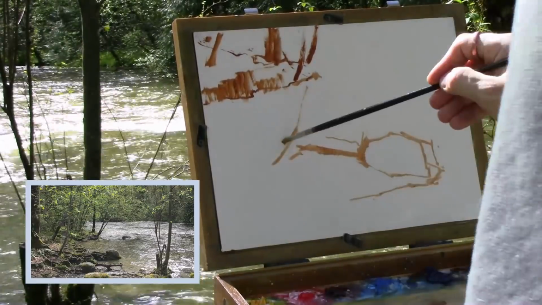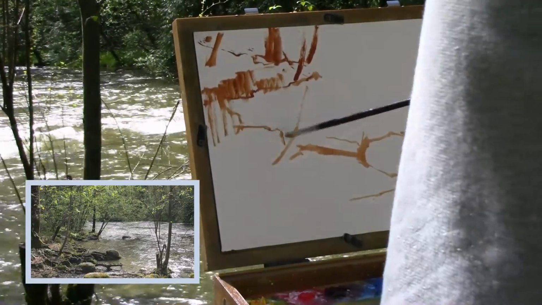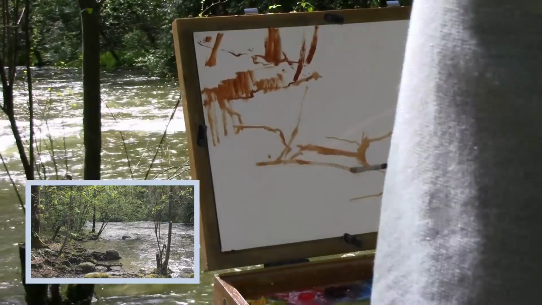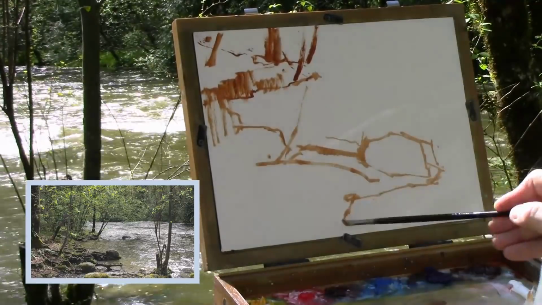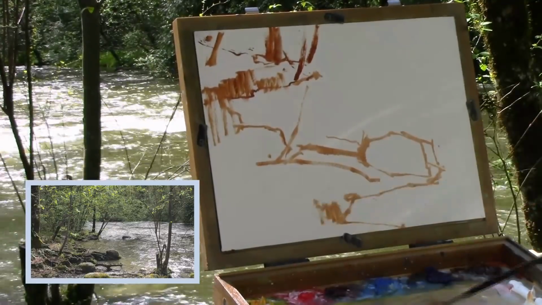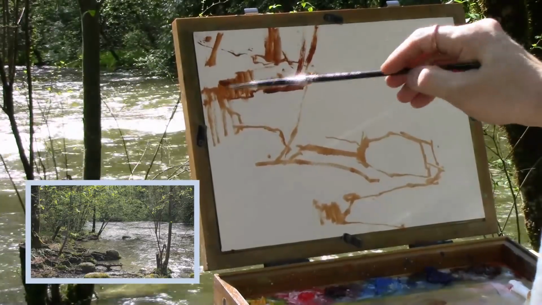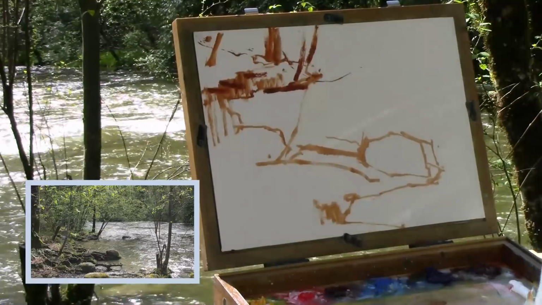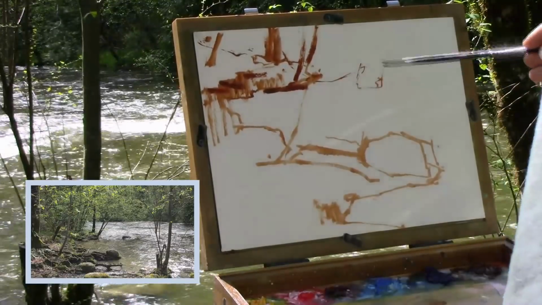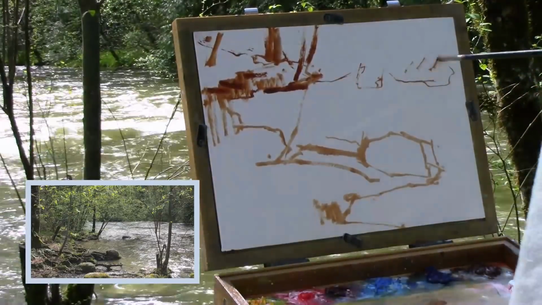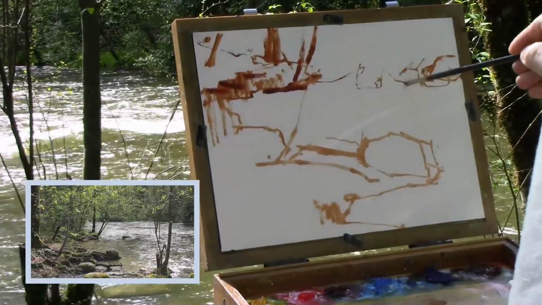And I'm more or less just trying to find my way through the scene here. When you're painting plein air, you don't have a photo reference, so it's a lot harder to sketch. So you're just comparing one area to another in relation to another area. And that's pretty much it. And moving on, each subsequent step will help you build even more of the drawing.